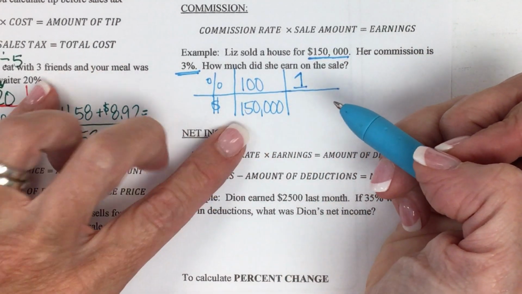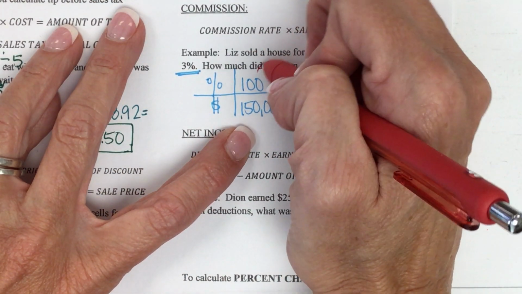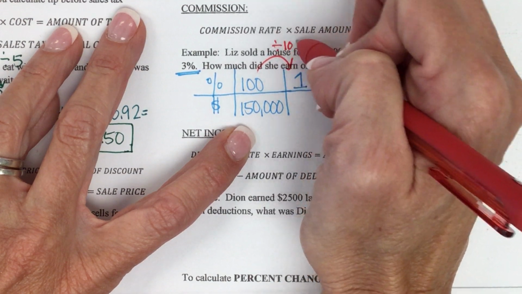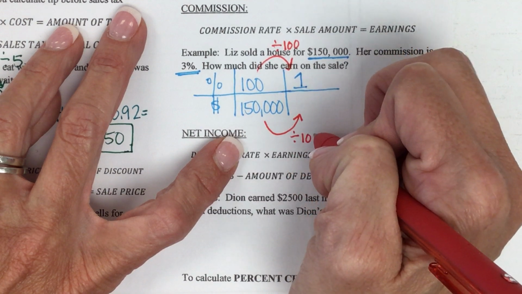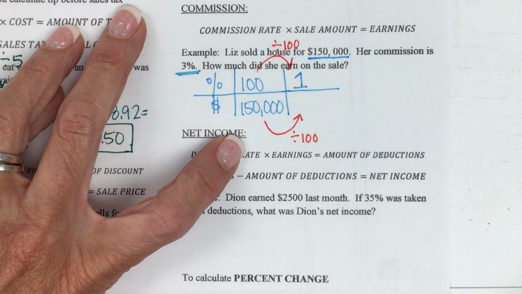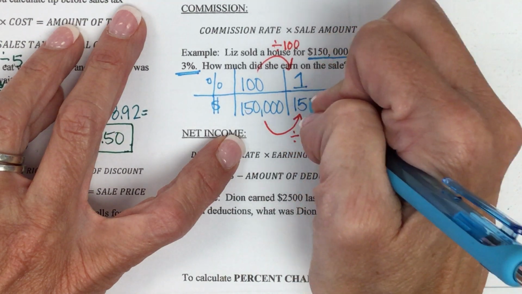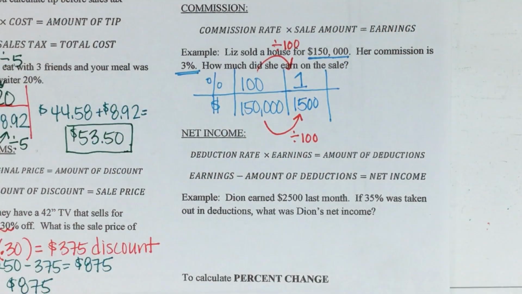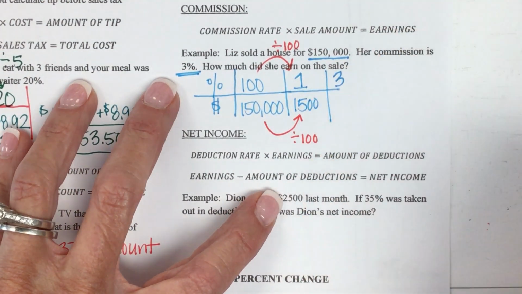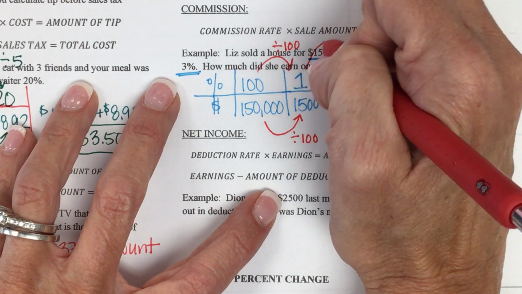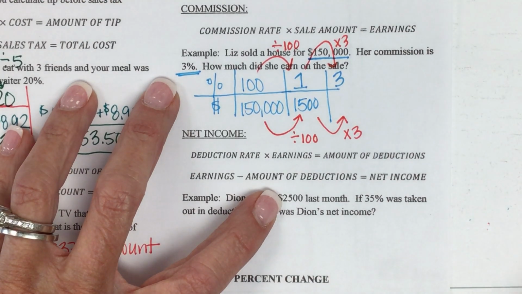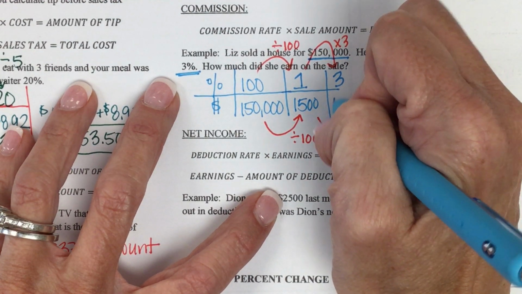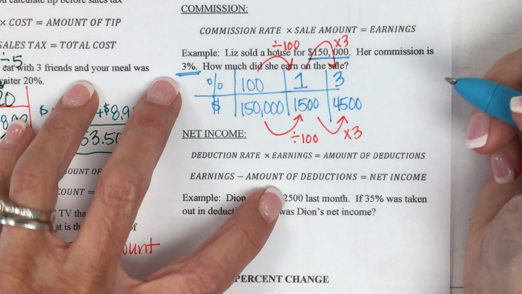So how do I get from 100 to 1? Divide by 100. Good job. Same for the bottom. So 150,000 divided by 100 is $1,500. Okay, but we're not done yet. Liz doesn't make 1%. She makes how much? 3. So let's take this 1% to 3%. So how to get from 1 to 3? So she makes $4,500 commission.